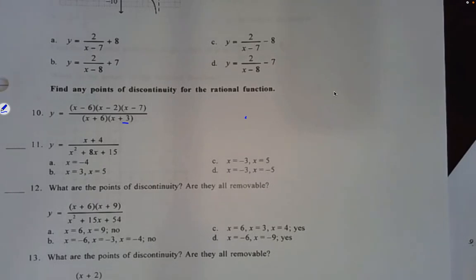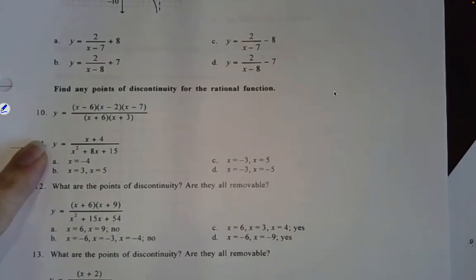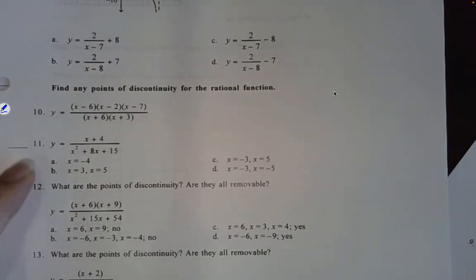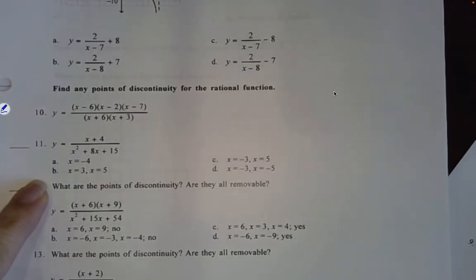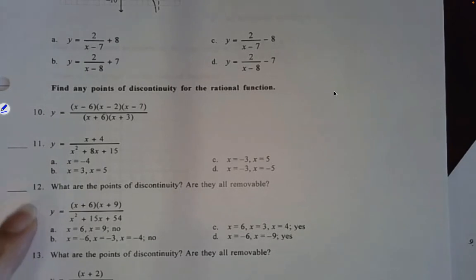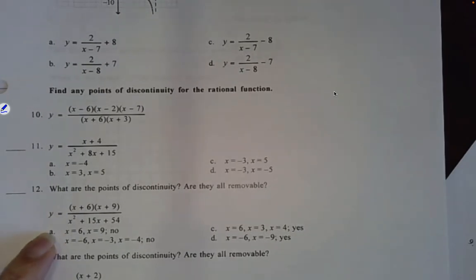Then on number 11, I'm guessing. Is that the one? Was number 10 on there? So yeah, number 10 I have on there. I'm trying to see. Number 11 is not on there, so are y'all good with me skipping? Yes. Okay, number 12 is on there.